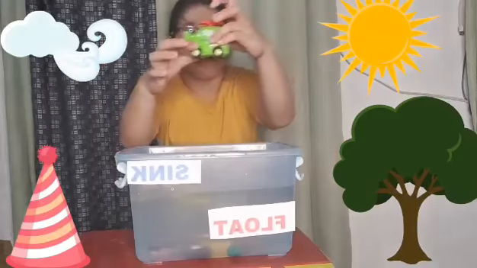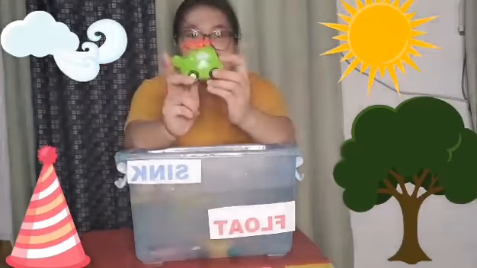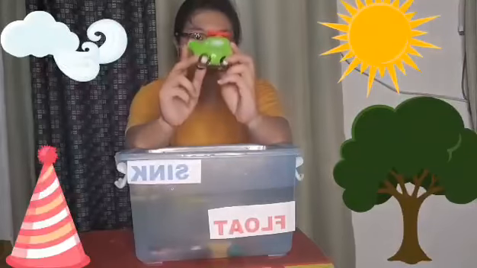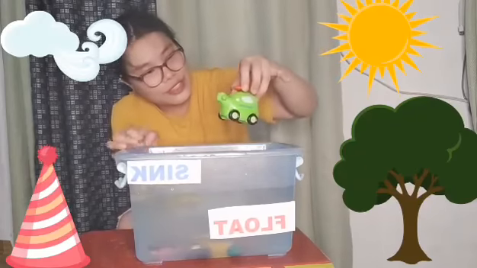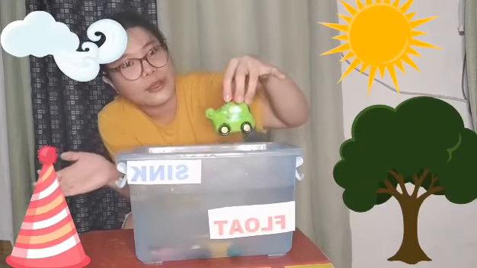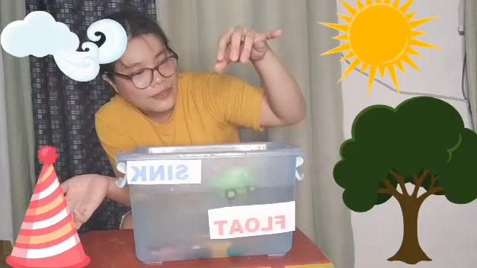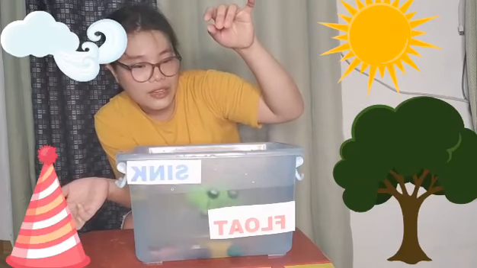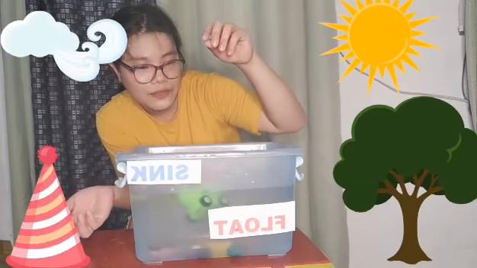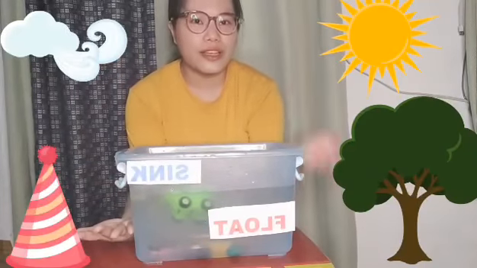And last, I have a plastic helicopter. What do you think? Will it sink or will it float? Let's see. Oh, it floats. So now you know why some objects float and why other objects sink.